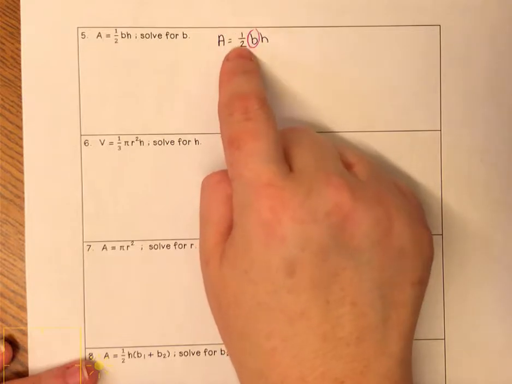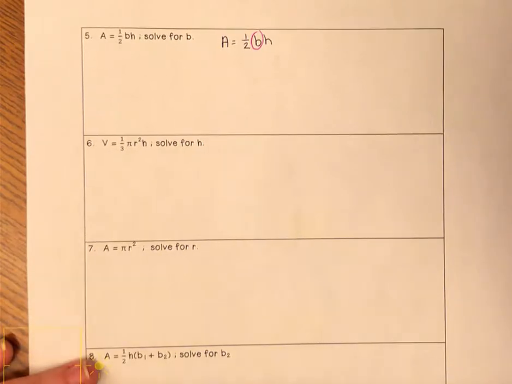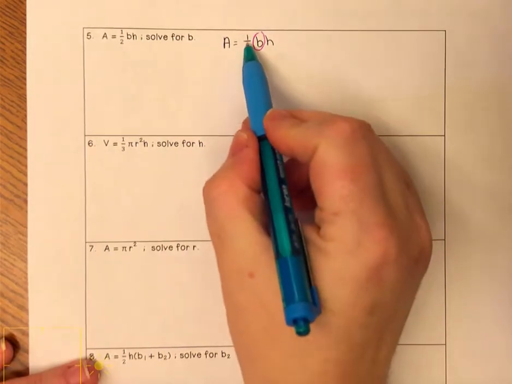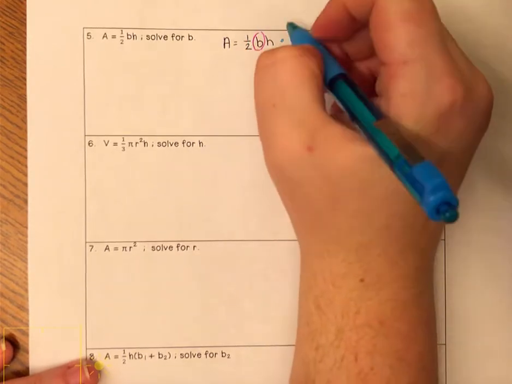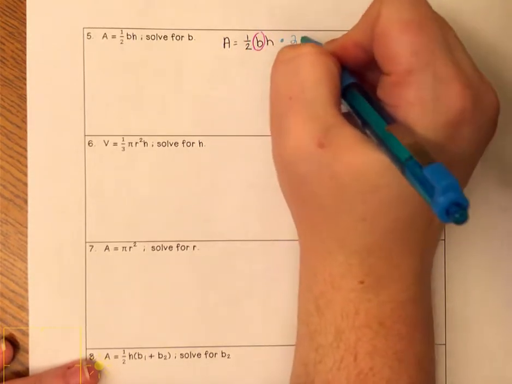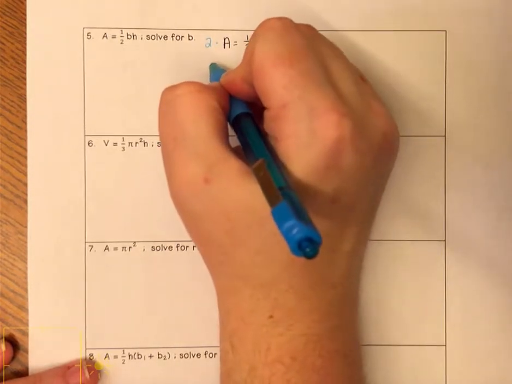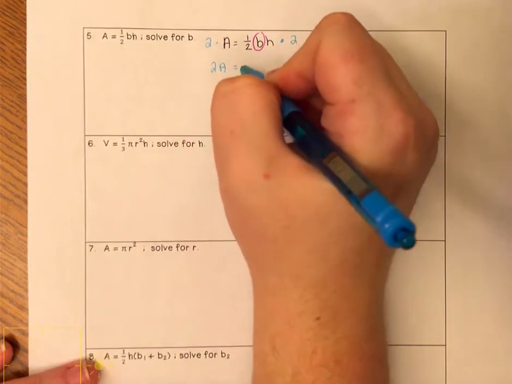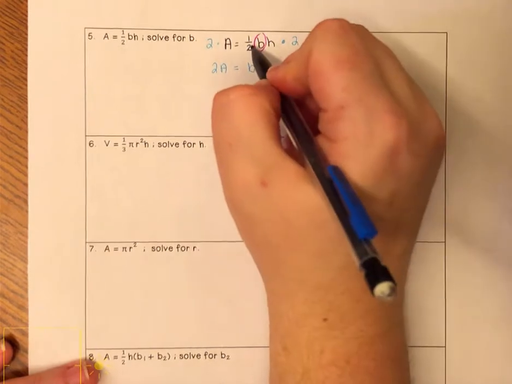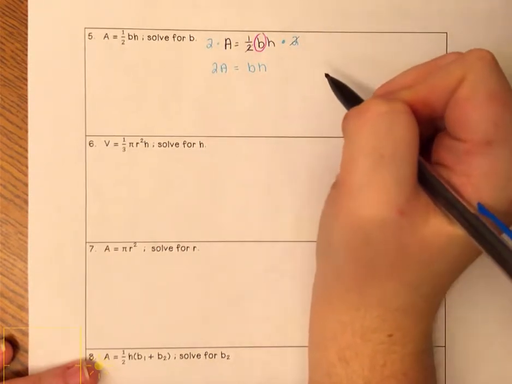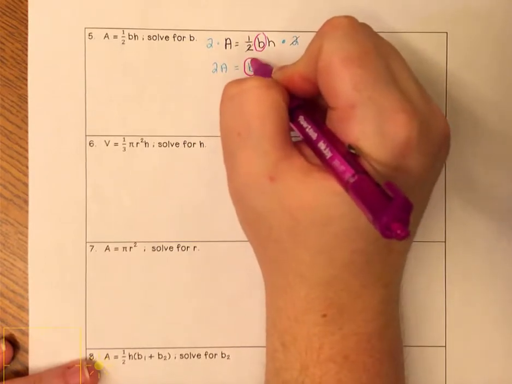We want to get rid of the fraction first if possible by multiplying by the reciprocal. We want to multiply both sides by the reciprocal of 1/2, which is 2 over 1. So if we multiply both sides by 2, we will have 2A equals BH, because this 2 and that 2 will eliminate.